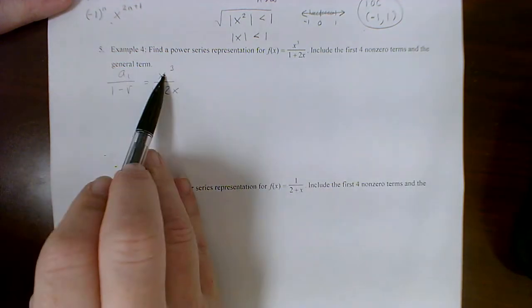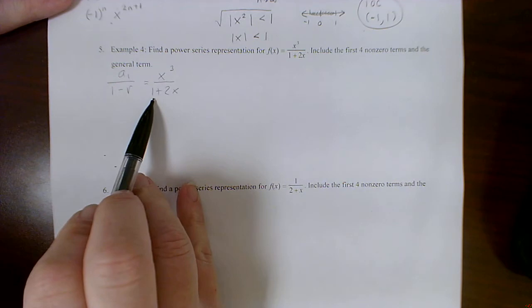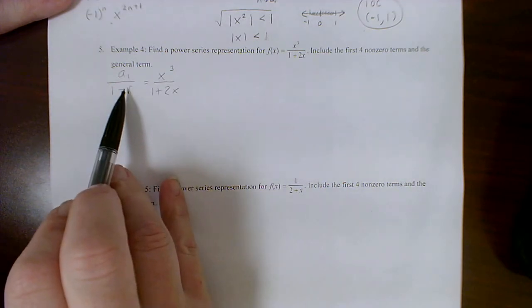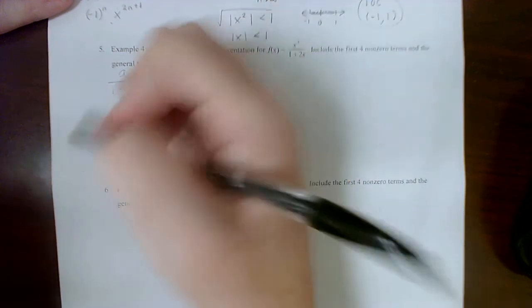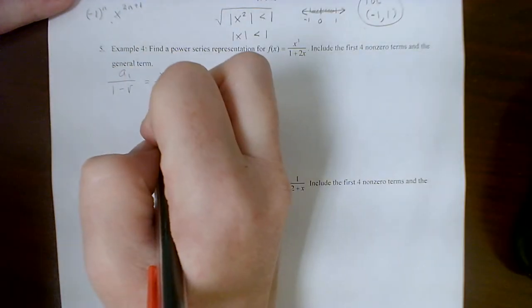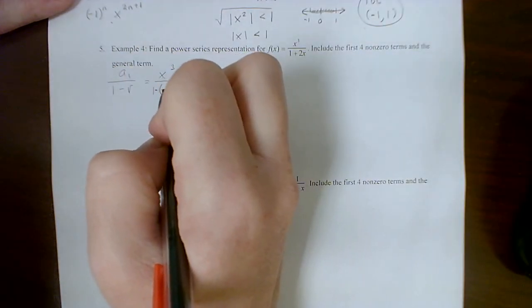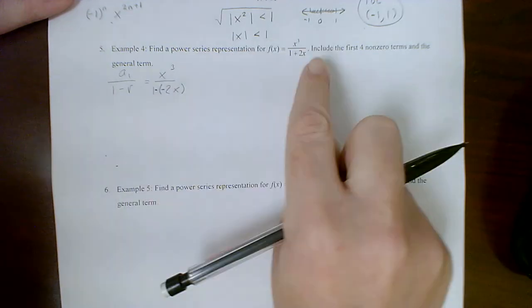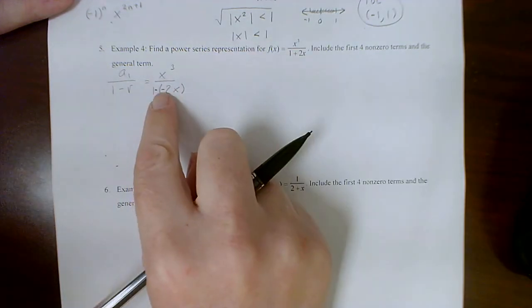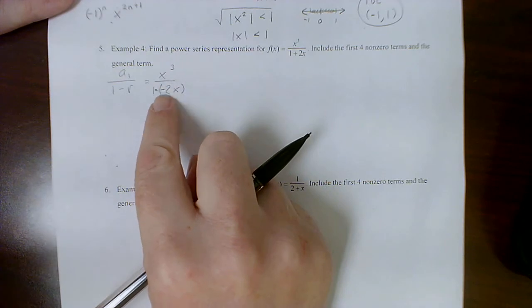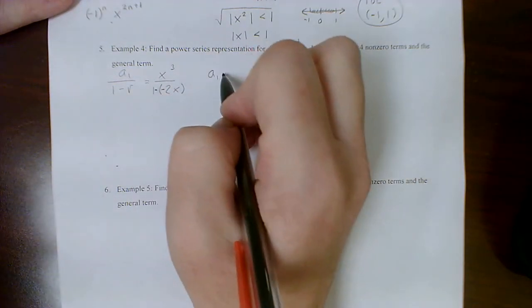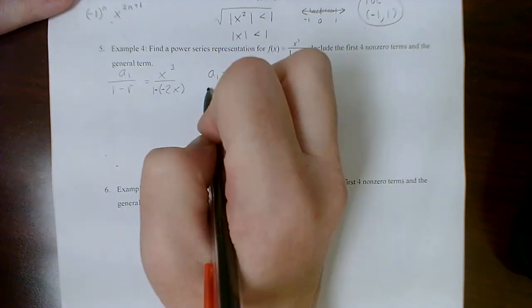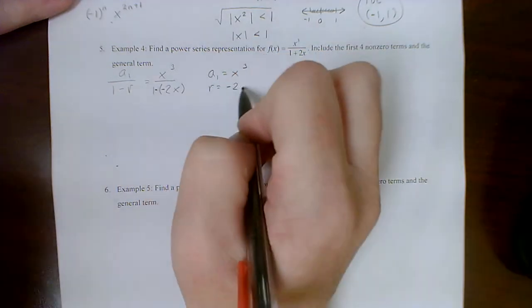Well, the top is good, the 1 is good, so just like last time, I'm just missing that minus sign. So I'm just going to take this plus sign apart and make it into 2 negative signs. So whether it's a plus sign or 2 minus signs, it's the same thing, but I need the 2 minus signs. Given the rewrite, my a sub 1 will be x to the third power, and my r will be negative 2x.